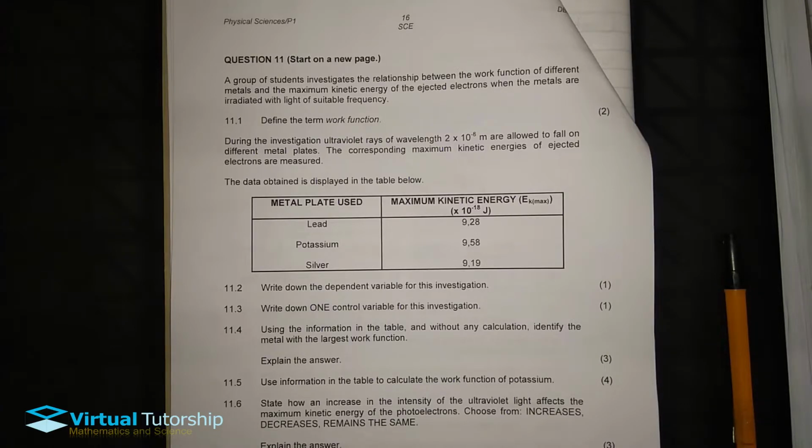A group of students investigates the relationship between the work function of different metals and the maximum kinetic energy of the ejected electrons when the metals are irradiated with light of suitable frequency. The work function of a metal is the minimum energy needed to eject an electron from the surface of the metal.